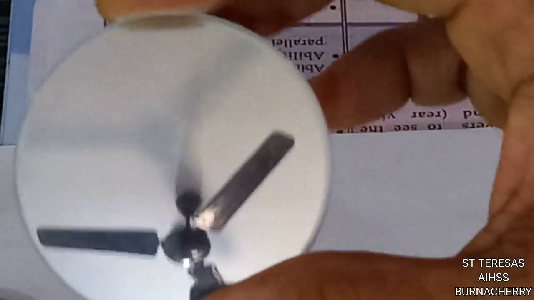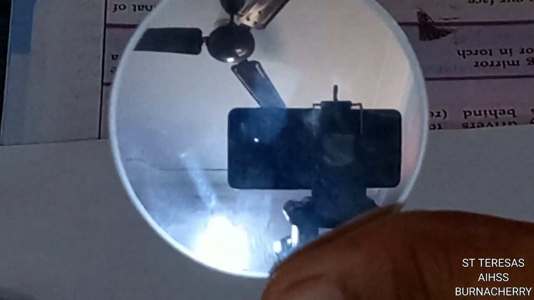Now I am taking a convex mirror here. You can see this fan inside the mirror here. But here in this, if I show the real image you can see.